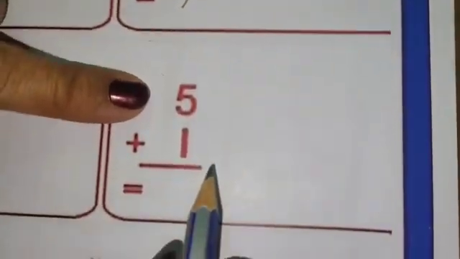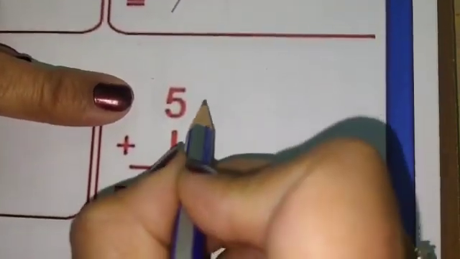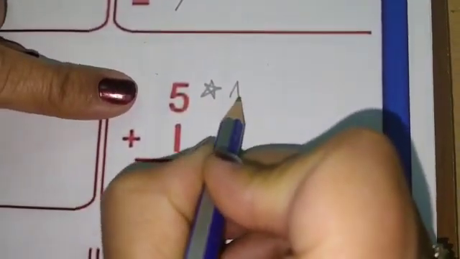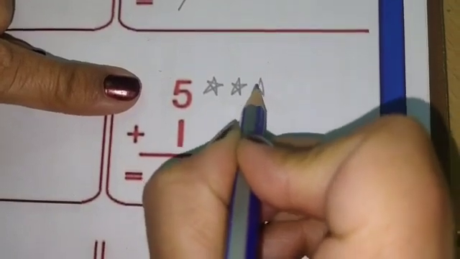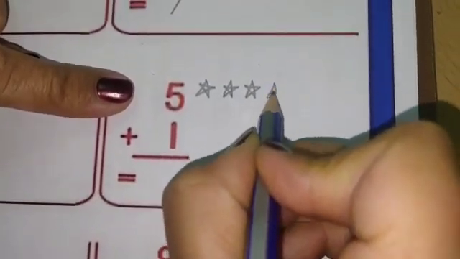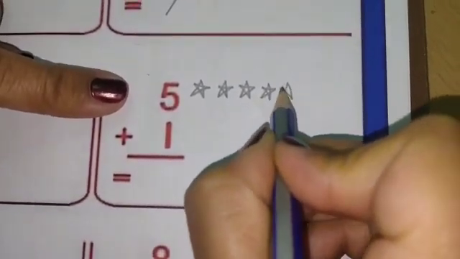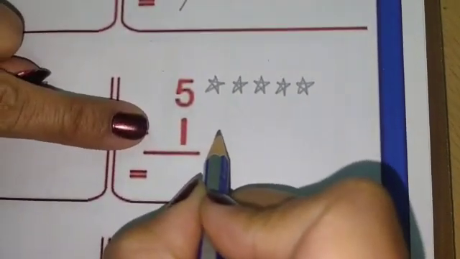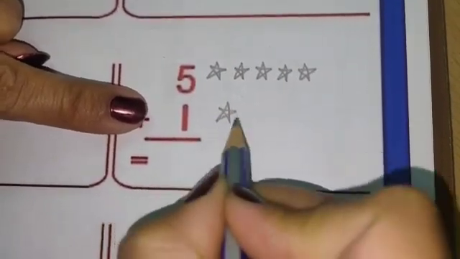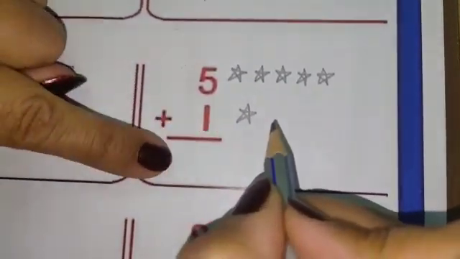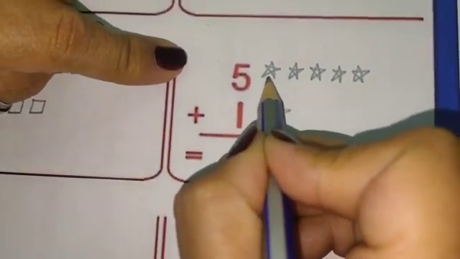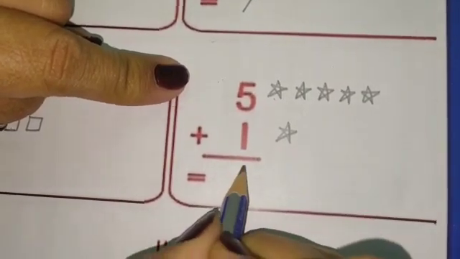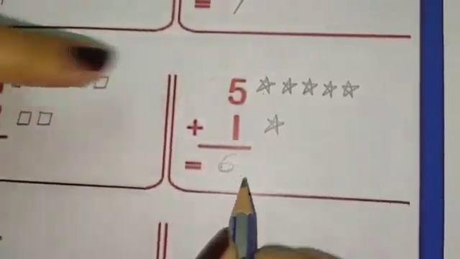Next we have number 5. So we will draw stars. 1, 2, 3, 4, 5 stars. And here we have 1. So we will draw how many, children? Yes, 1 star. So 5 plus 1 is equal to, let's count the stars. 1, 2, 3, 4, 5, 6. So our answer is 6.